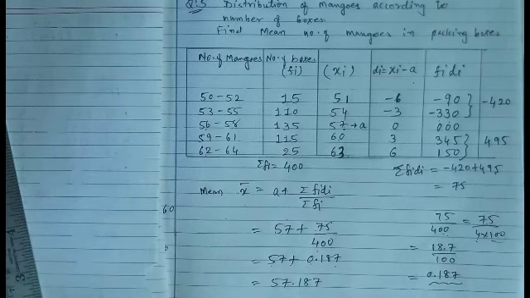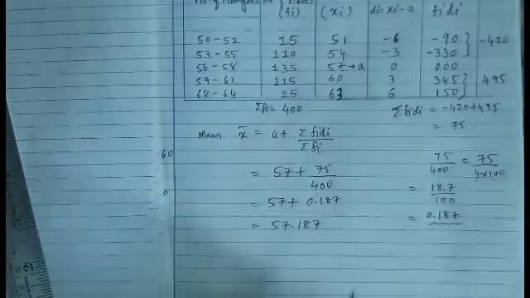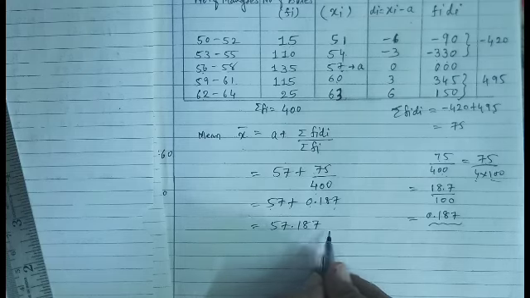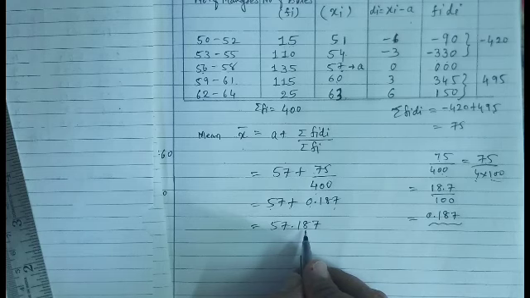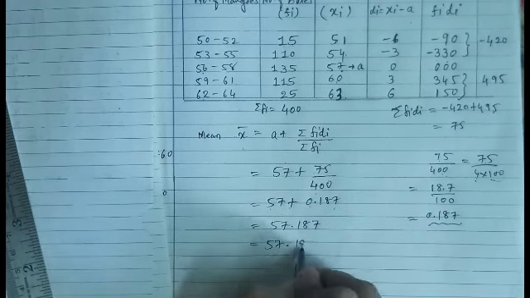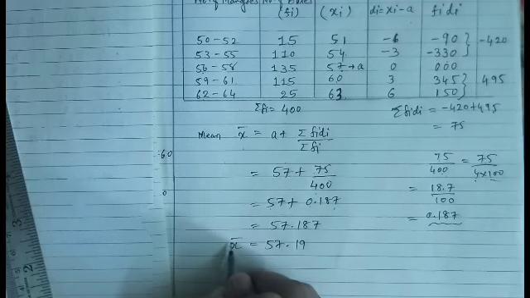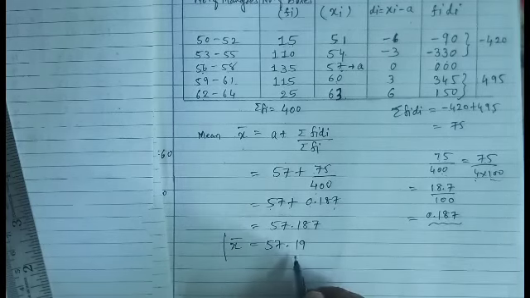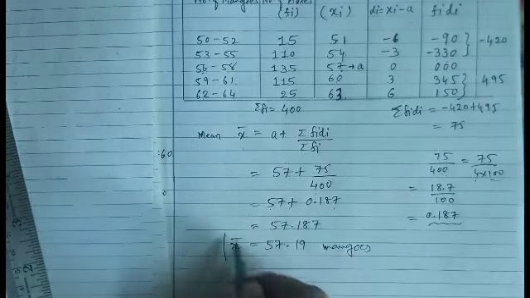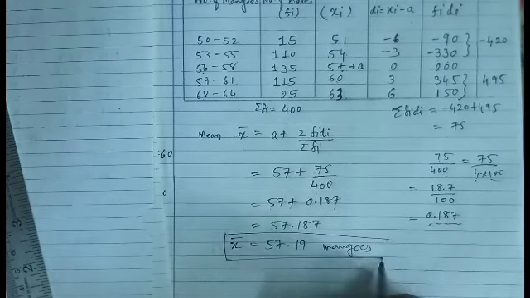57.187. You can also write this, if you want to remove the last digit, it is more than 5. If the last digit is 5 or more than 5, it can be removed and 1 should be added to its previous digit. So we will get 57.19. So here the mean is 57.19 mangoes. This is the average or the mean mangoes per box.